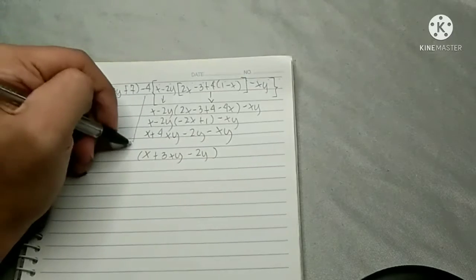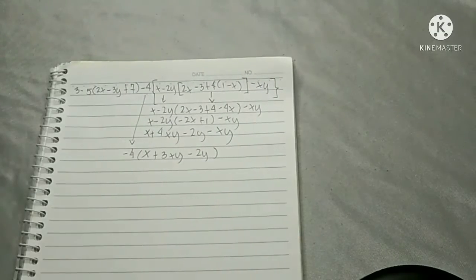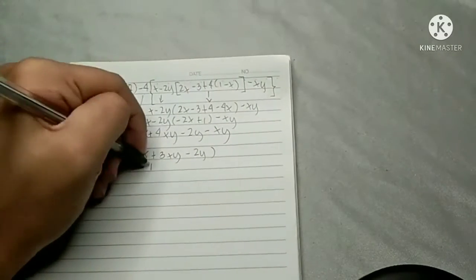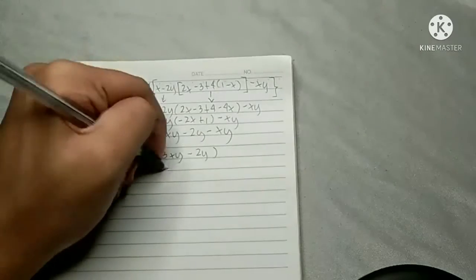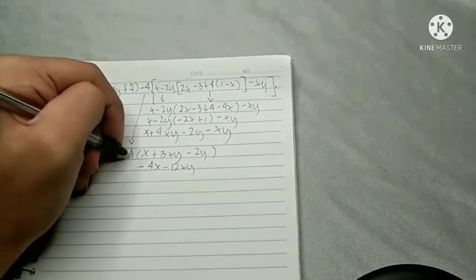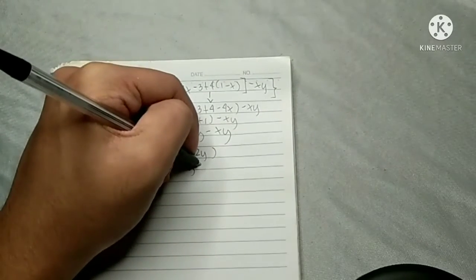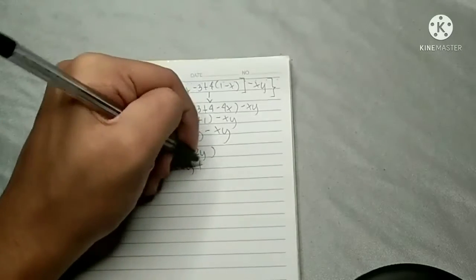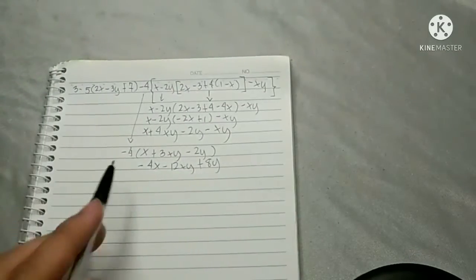And since we have 4 there, we put that down, negative 4. Then we simplify again. Negative 4 times x is negative 4x. Negative 4 times negative 3, positive 3xy is 12xy. Negative 4 times negative 2y is going to be positive 8y.